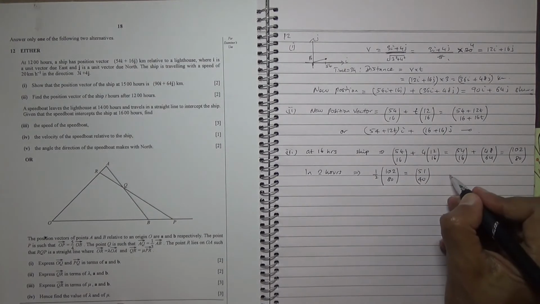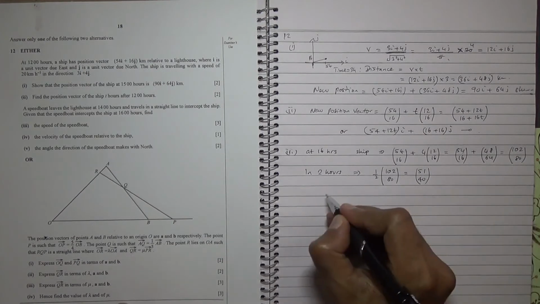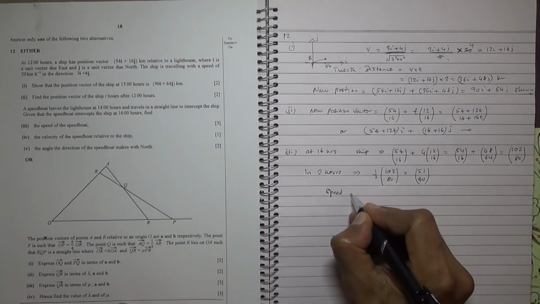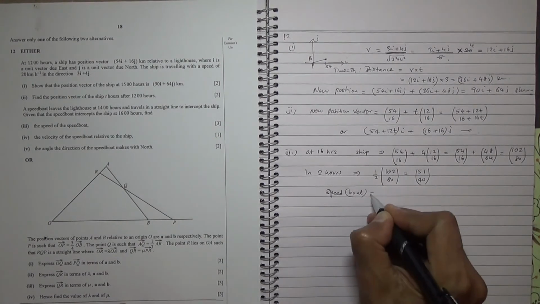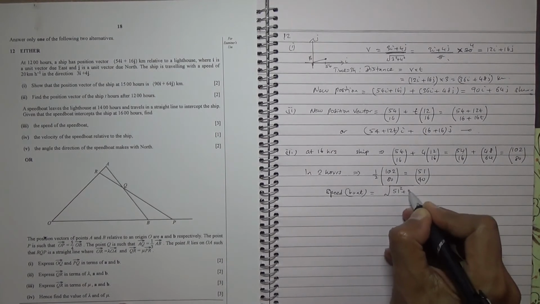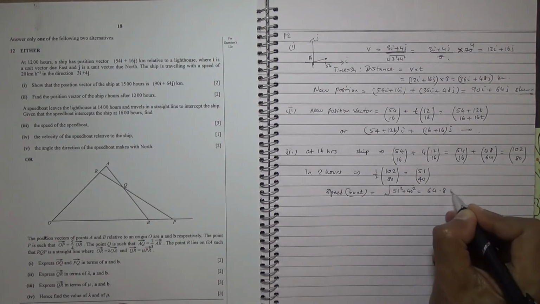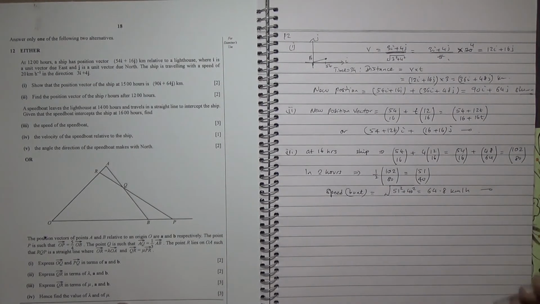So the speed of the boat is going to be its magnitude, which comes to 64.8 kilometers per hour. Right.